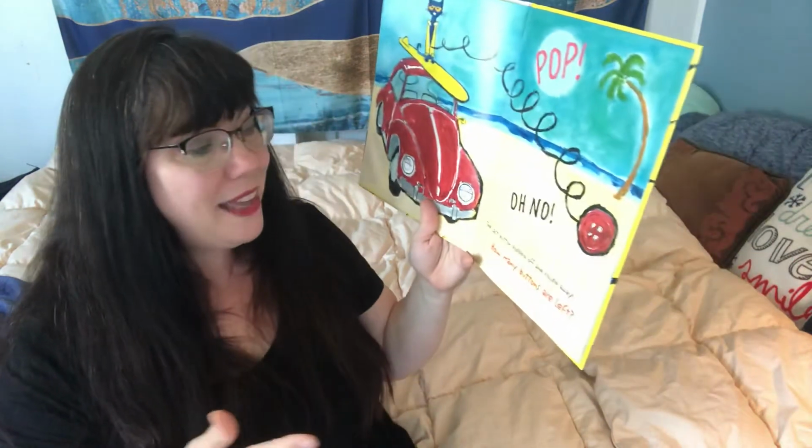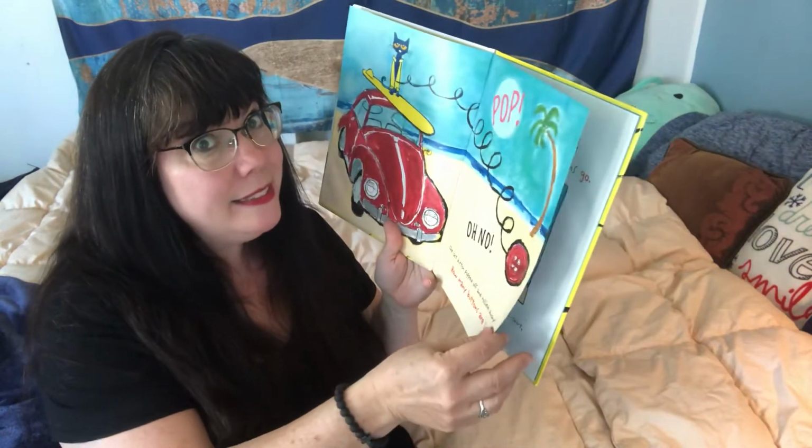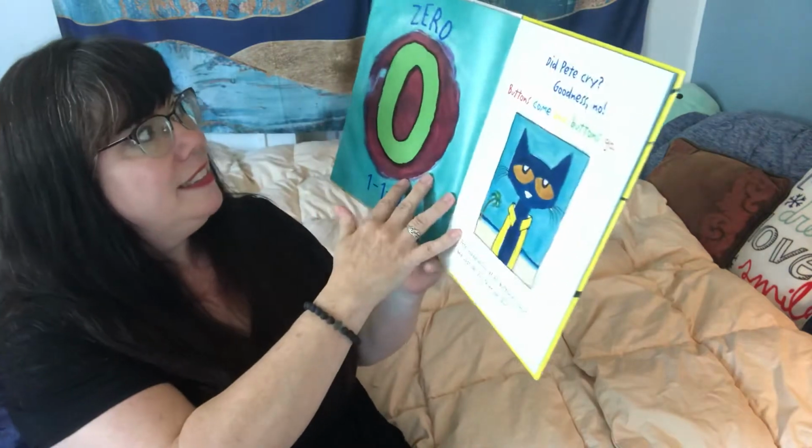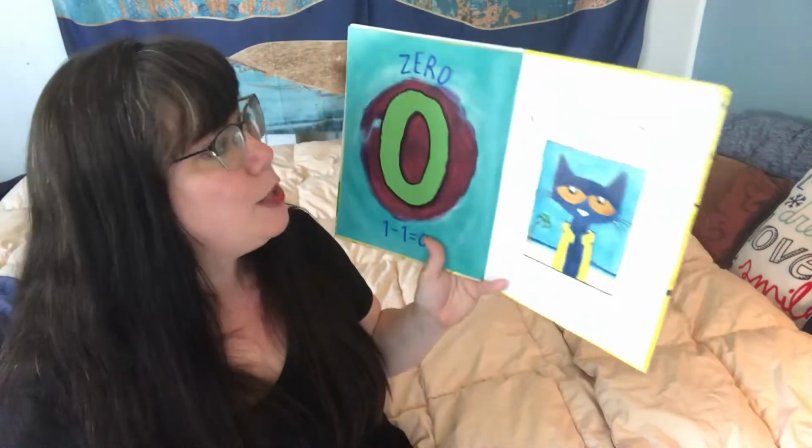Pop! Oh no! The last button popped off and rolled away. How many buttons are left? There was 1. And it popped off. 0. 1 minus 1 equals 0.